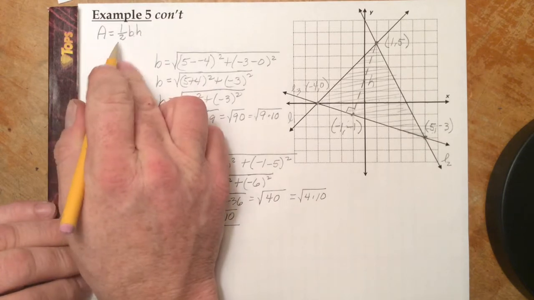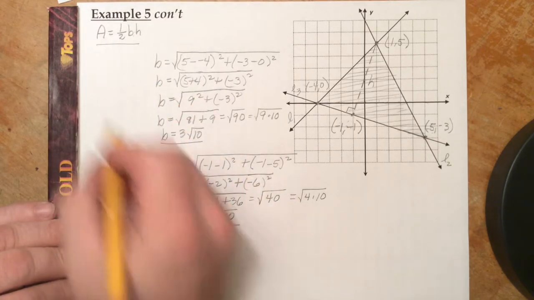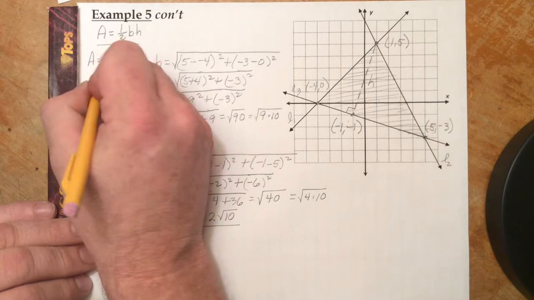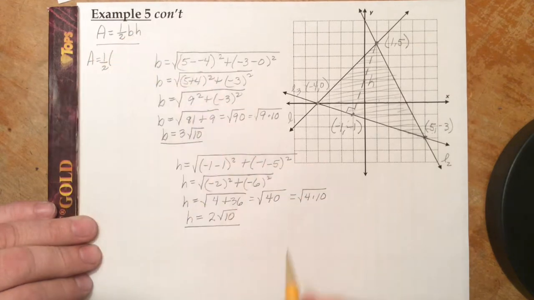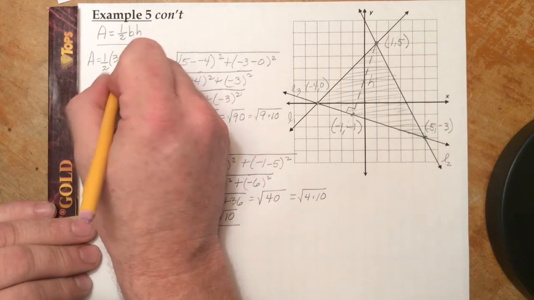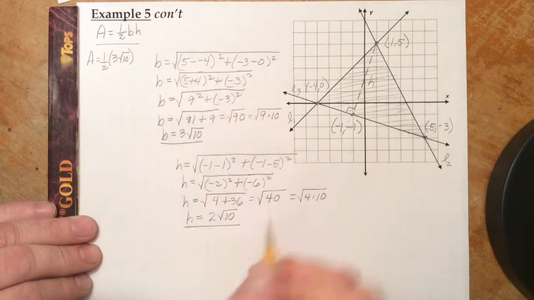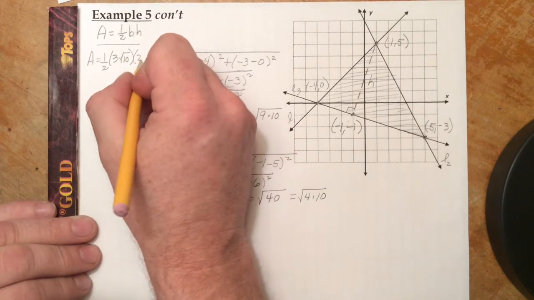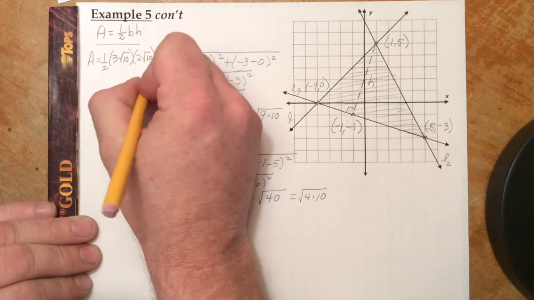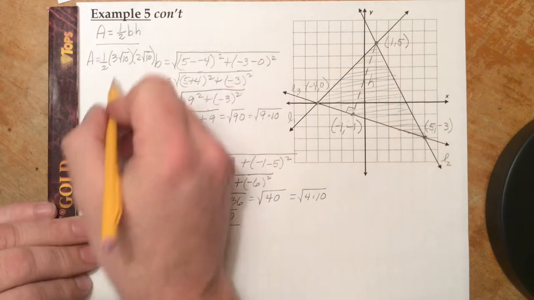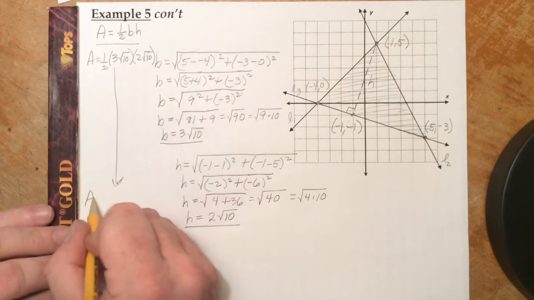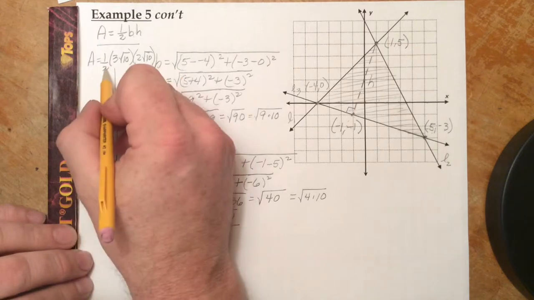Now we can find our area using our formula here. So the area is 1/2 times the base, which is 3 root 10, times the height, which is 2 root 10. So then we have 1/2.